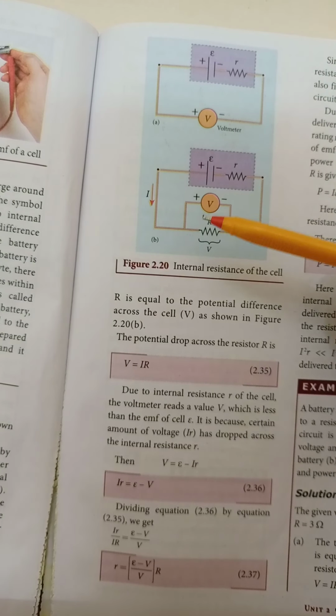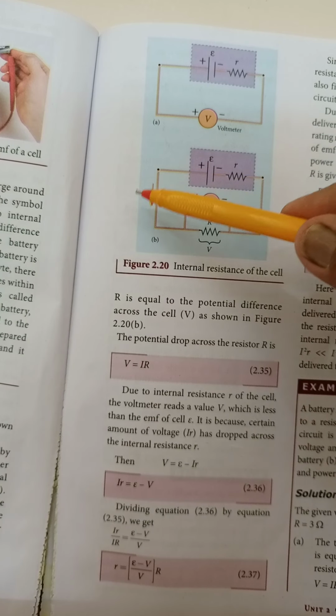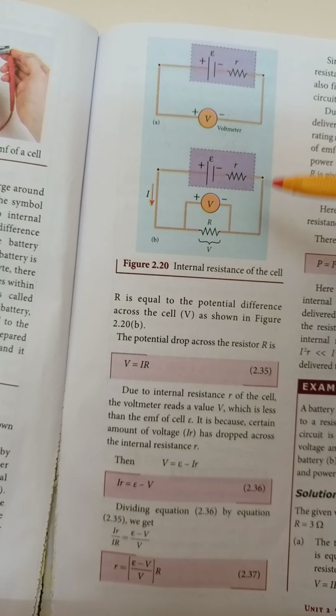Now you take an external resistance R, include it in the circuit, and connect the voltmeter across this external resistance. Now listen carefully. Small r represents the internal resistance and capital R represents the external resistance. Now the circuit is said to be in closed circuit. Because of the closed circuit, a current I will flow through this circuit.